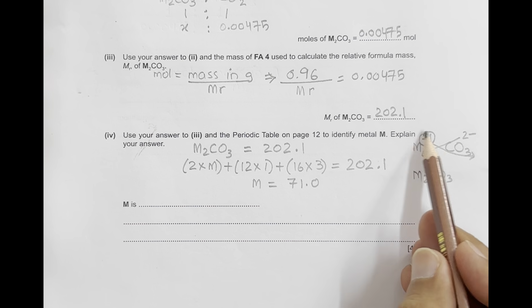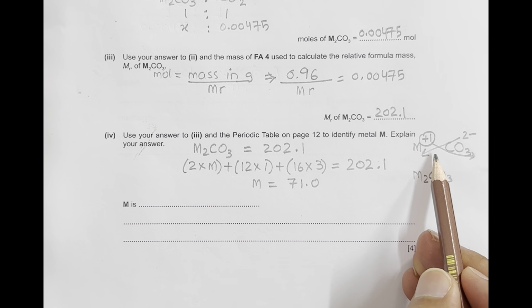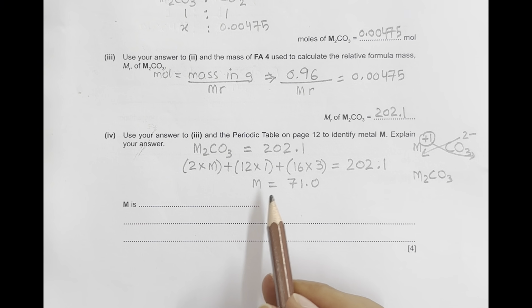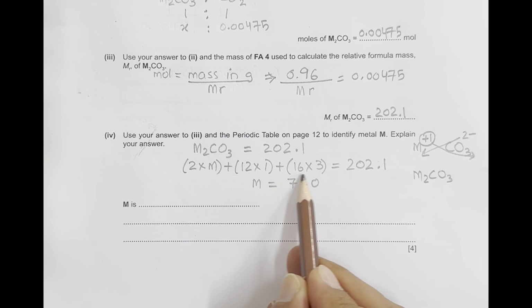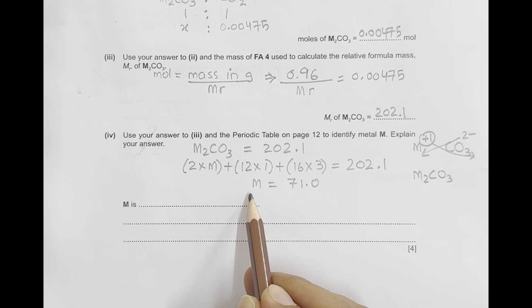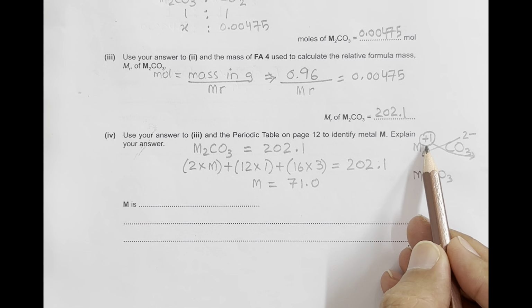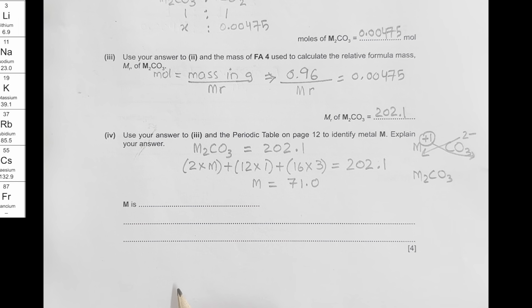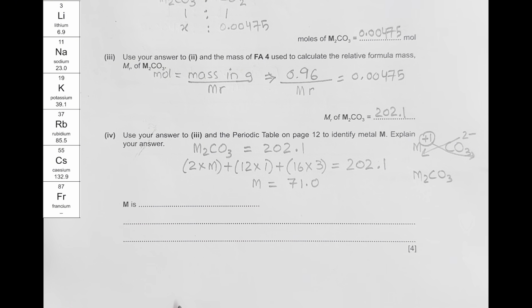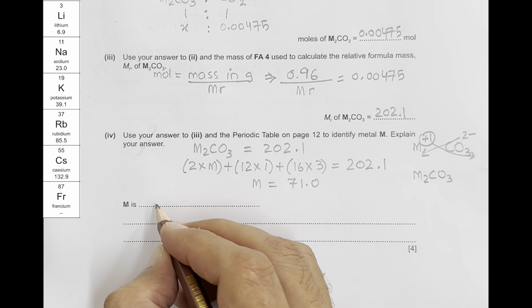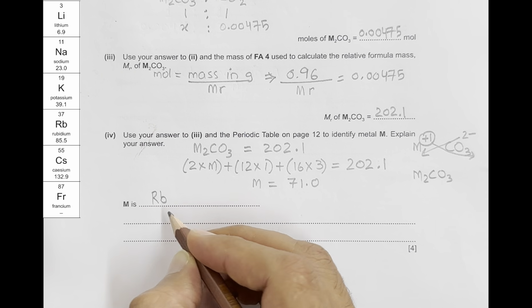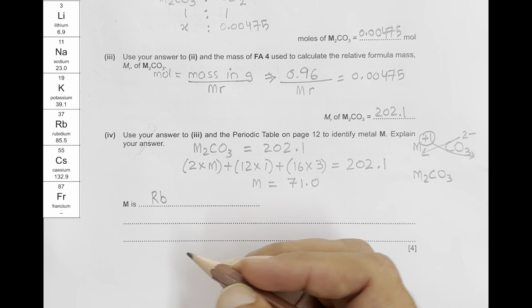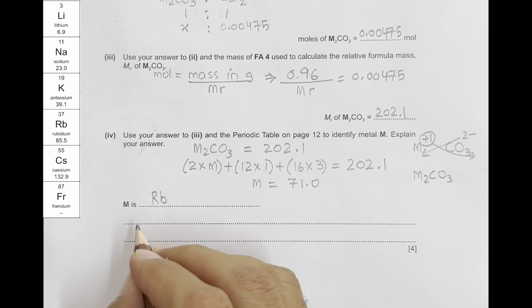And the metals which show +1 charge are in group 1. Therefore, we will just look for this M in group 1, because this is +1 charged. Now, if we look at group 1, the AR of rubidium is 85.5. Therefore, our metal is rubidium in group 1. And if we have to write the reason, we can say this way.